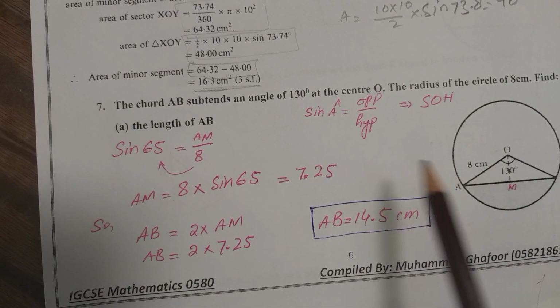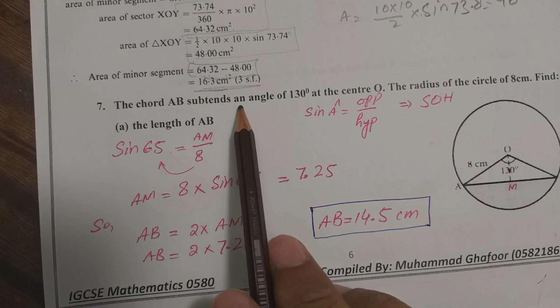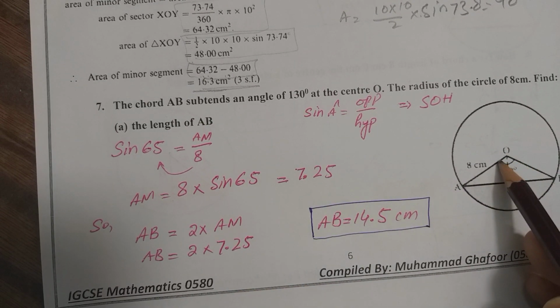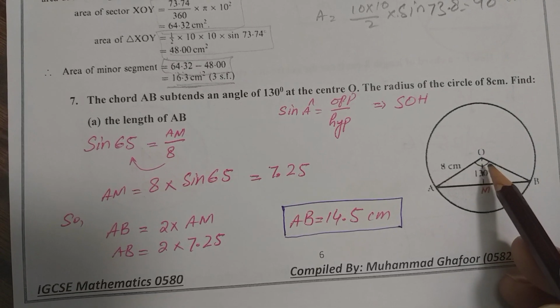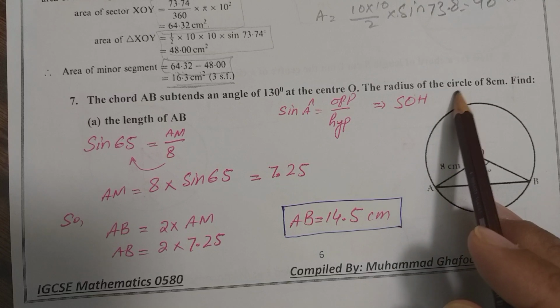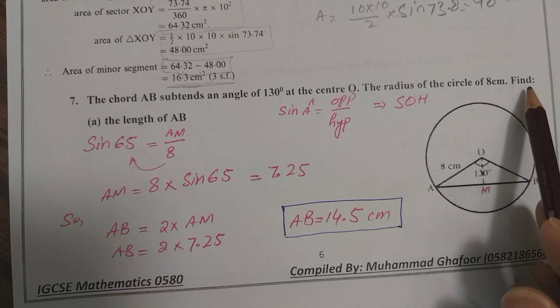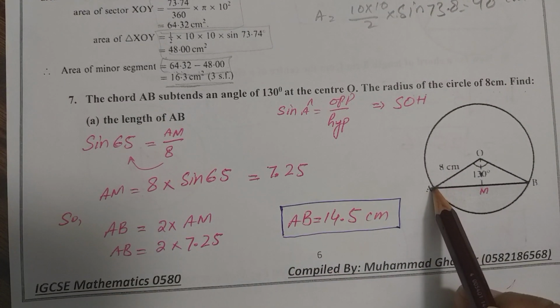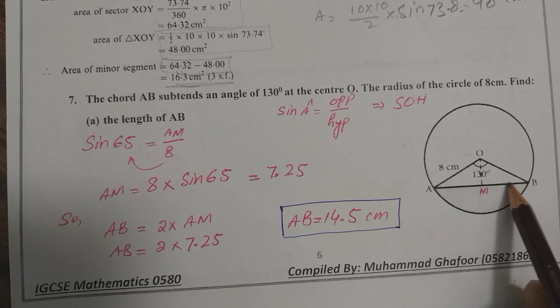Now question number 7, the chord AB subtends an angle of 130 degrees at the center O. This is the angle which is 130 degrees. This is the center O, the radius of the circle is 8 centimeter. Find the length AB. So it means we need to find length AB, this complete length, which is called the chord.